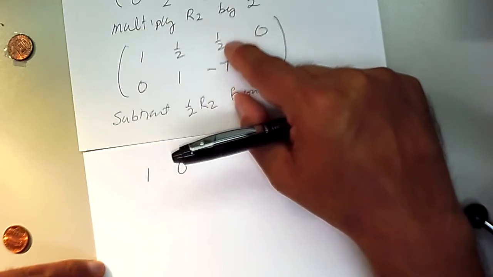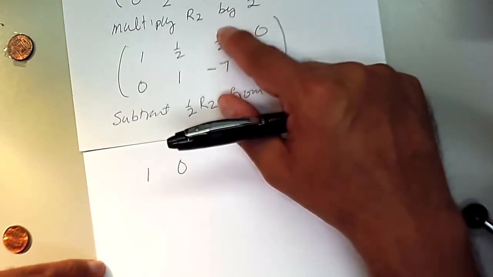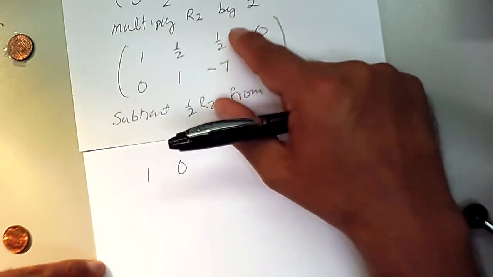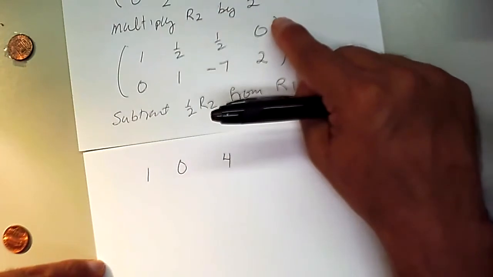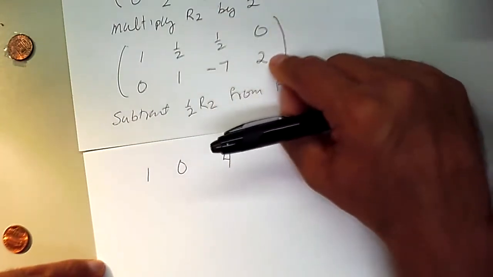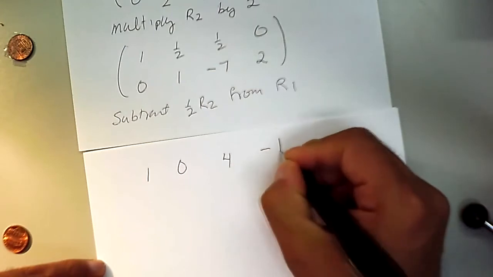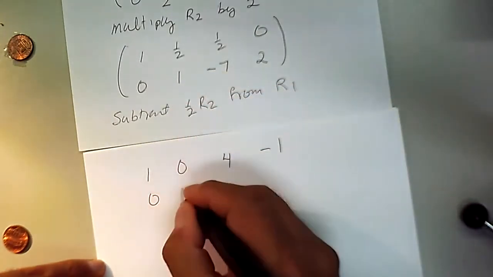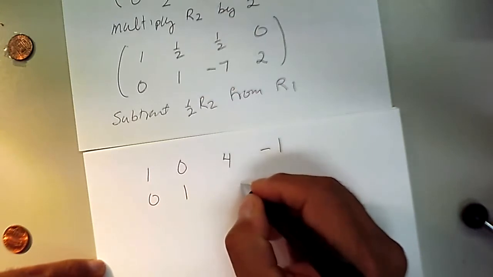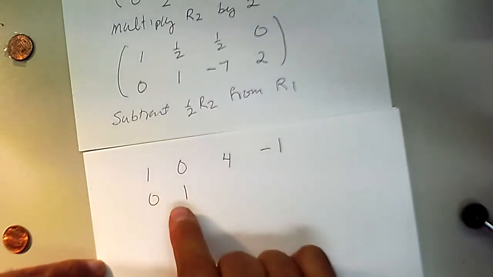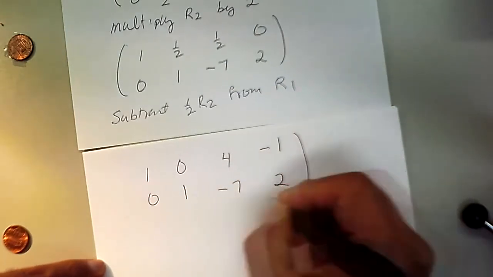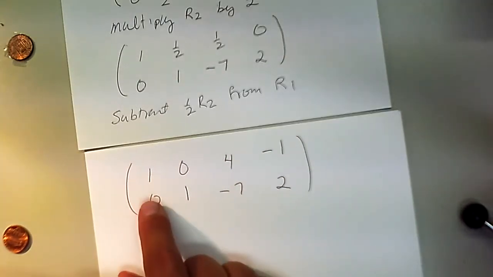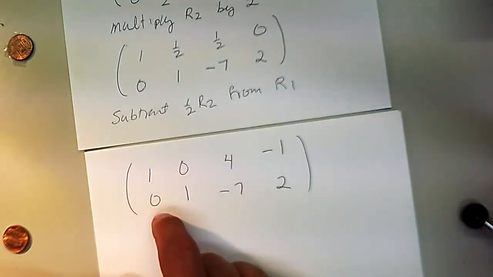So 1/2 minus negative, okay, that's going to be plus. 1/2 plus 7/2, that's 8/2, which is 4. 0 minus a half of 2. And the second row remains as is, negative 7, 2. Okay, so we have solved for A, C.